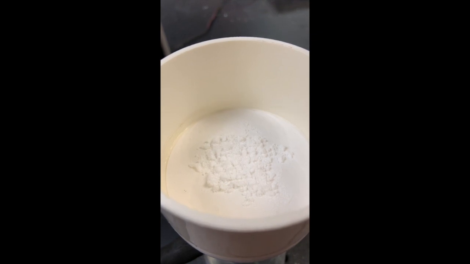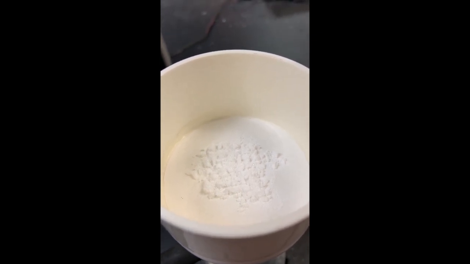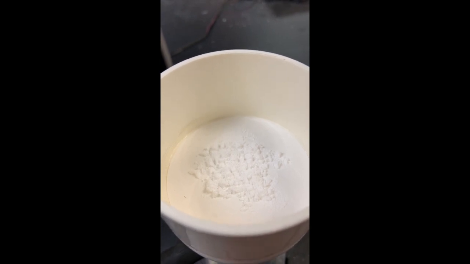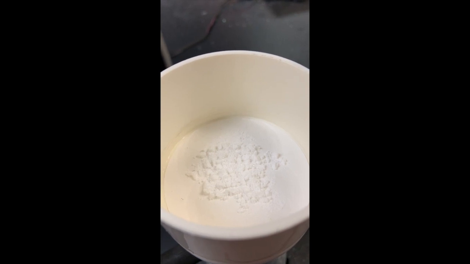So now I'm going to perform a phenol test on my synthesized aspirin and a crushed aspirin tablet that I just crushed with a mortar and pestle.